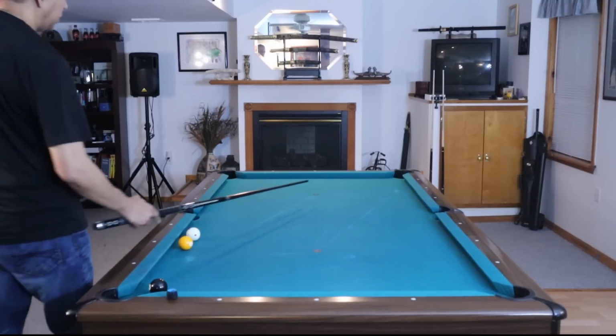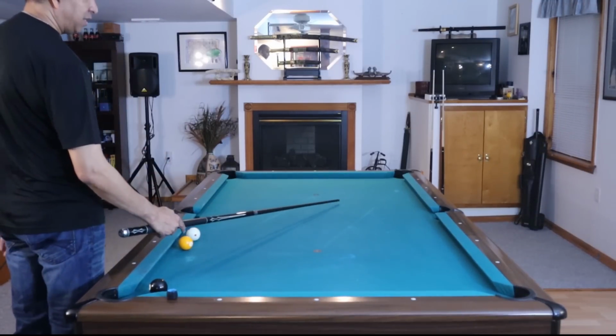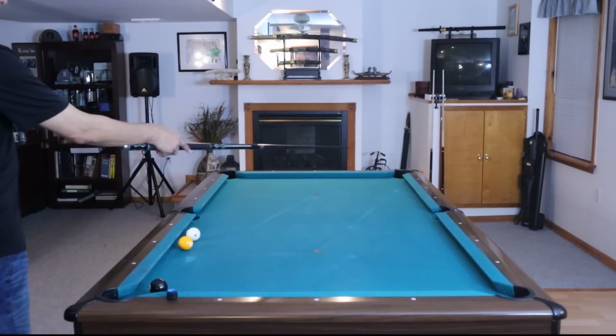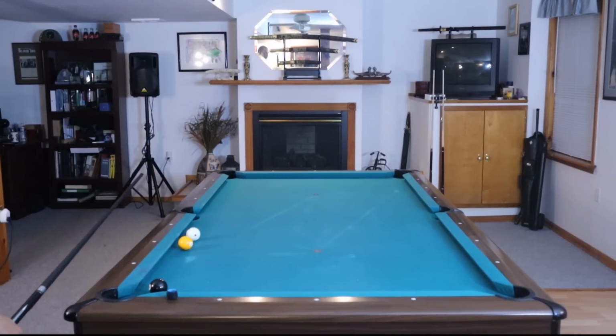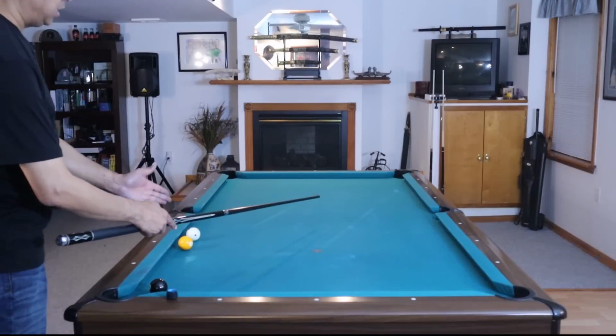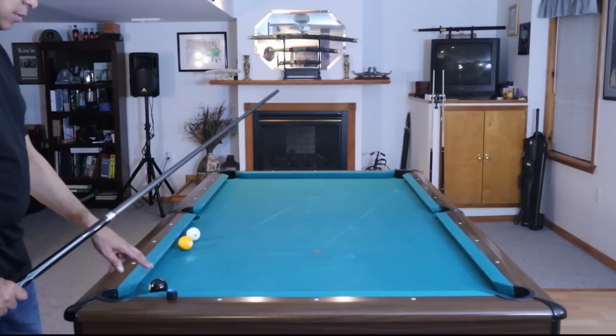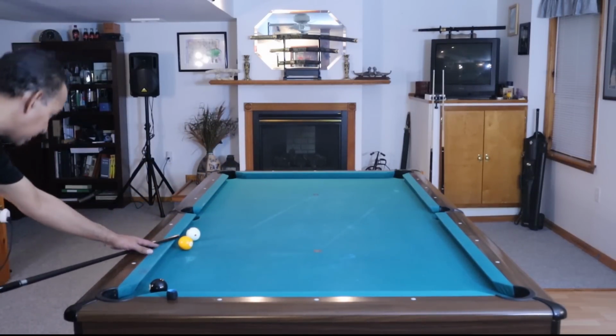Pop quiz. Is that left hand or right hand English? If you are going around the table and you want the cue ball to go in the direction it naturally wants to go, you're going to put running English, in this case, right hand English, to make it go around the table to reach this 8-ball. So the shot looks like this.